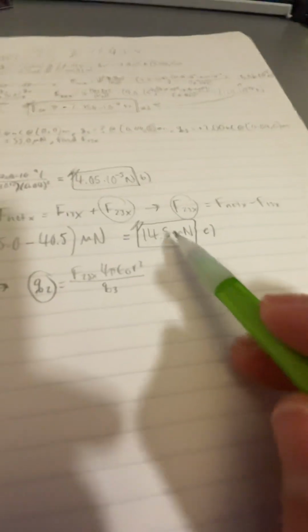Equals, so we calculated that before. I'll leave the units here because we're doing different ones. Micro, 4 pi, again, that same constant, 8.85 times 10 to the negative 12th, times our radius.